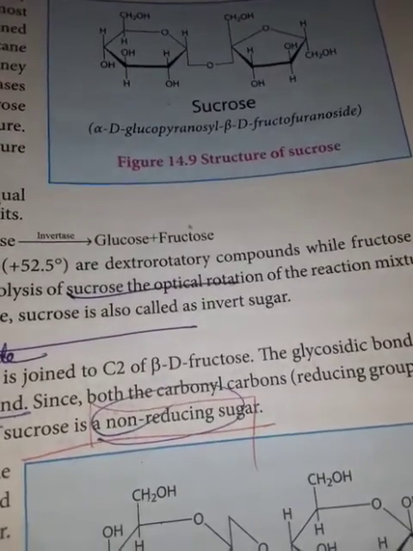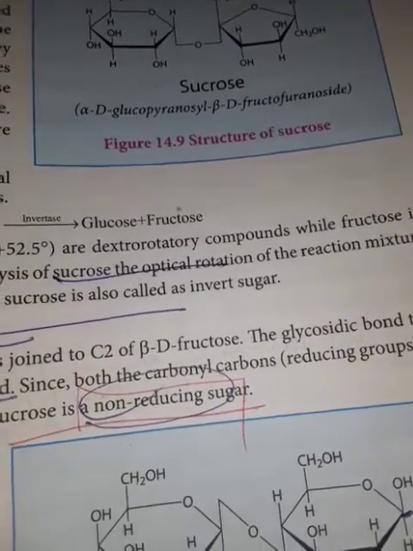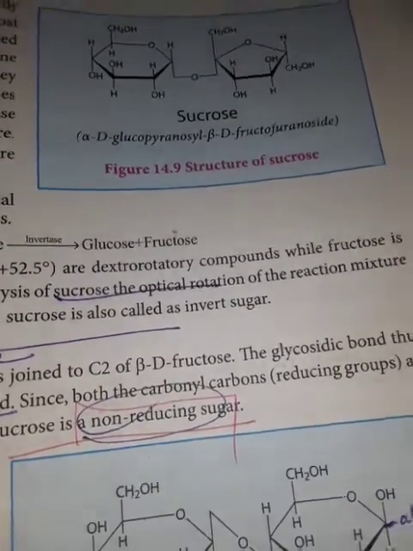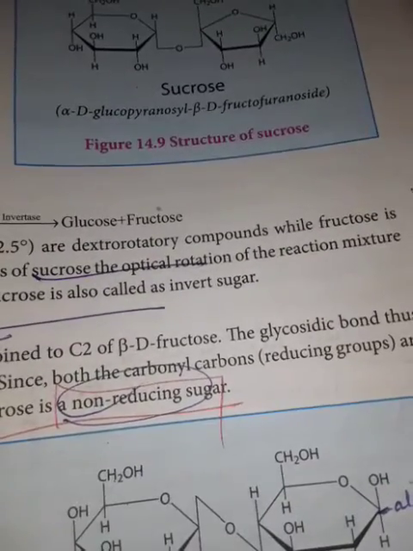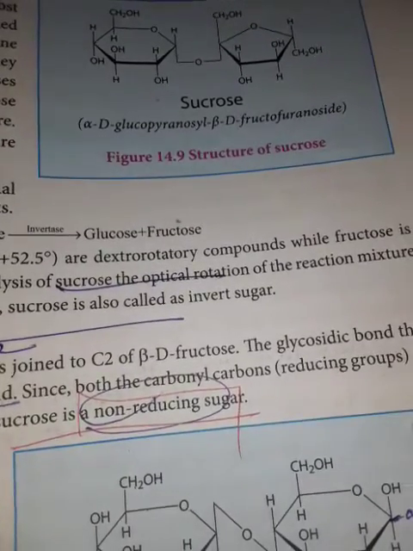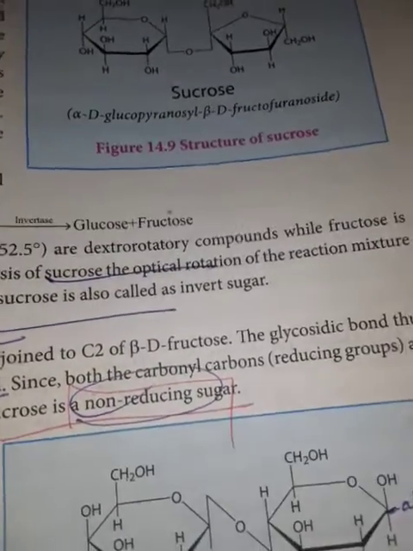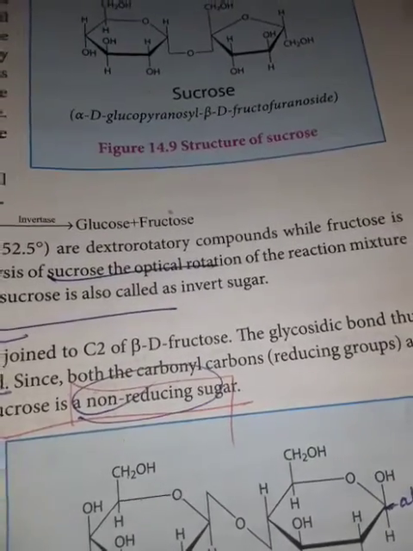How are the two monosaccharides linked? That is by the reaction of the anomeric carbon of one monosaccharide with the hydroxyl group of another monosaccharide.